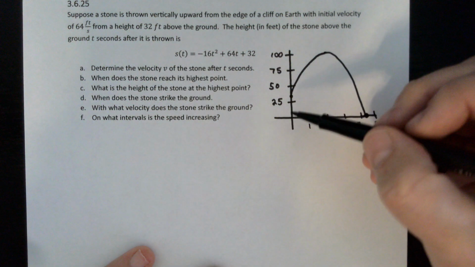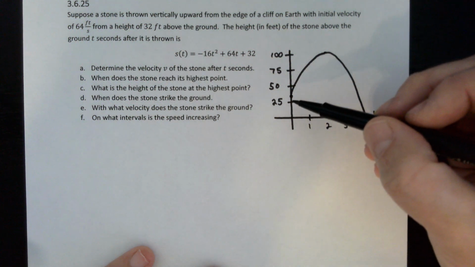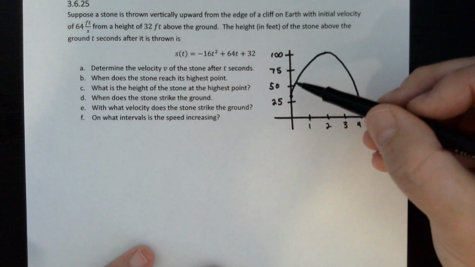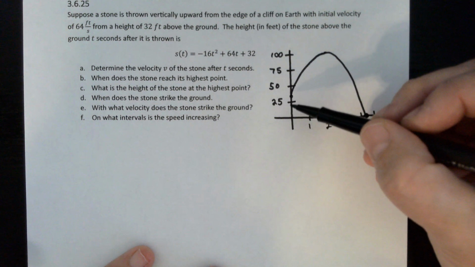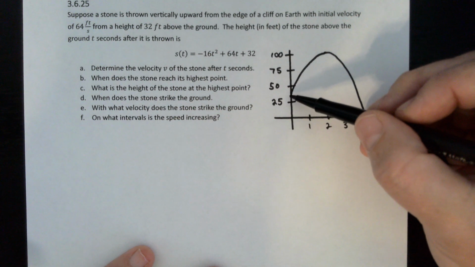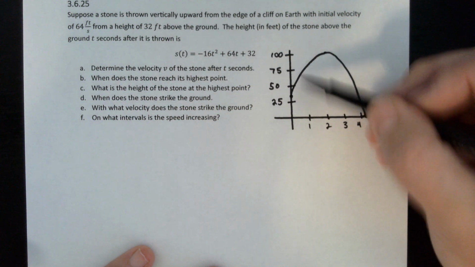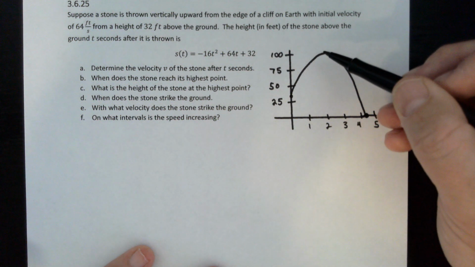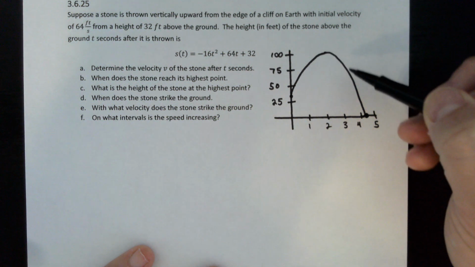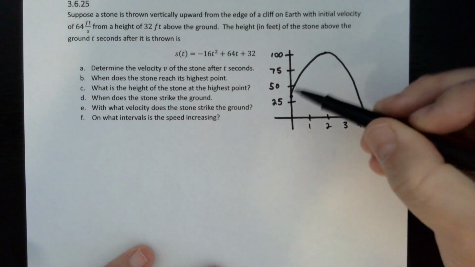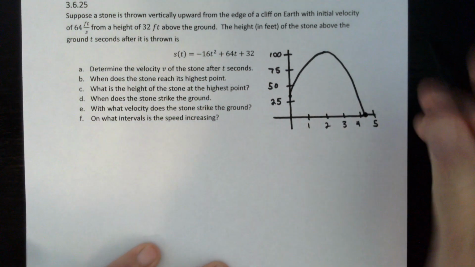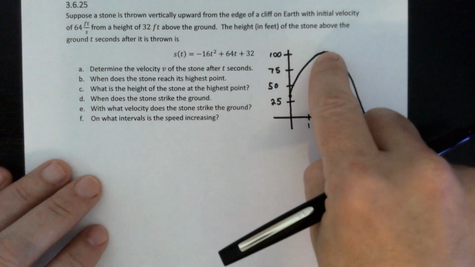Okay, so I sketched out a preliminary graph. It started at 32 feet, so that's somewhere between 25 and 50. Okay, and it goes up. The rock is getting thrown up, and after time passes, it goes up, up, up until it hits its maximum value somewhere, and then it stops for a moment, and then it starts coming back down with a negative velocity. So positive velocity going up, negative velocity coming down. Okay, and it hits its maximum somewhere in here, and we'll figure that out.